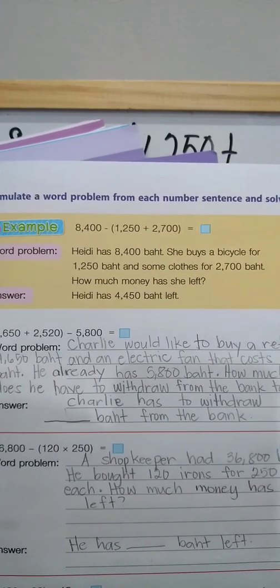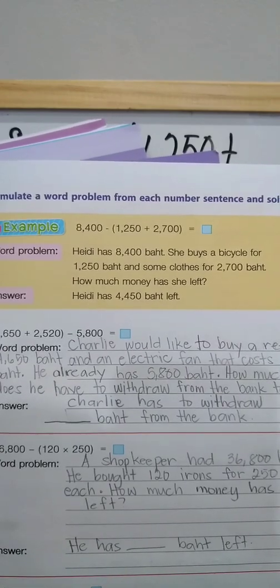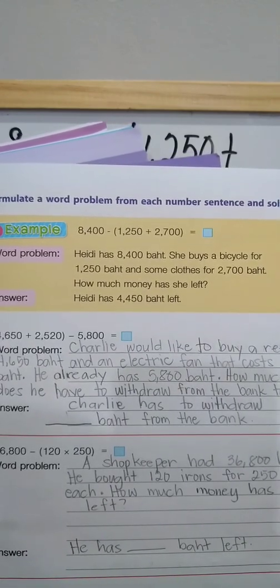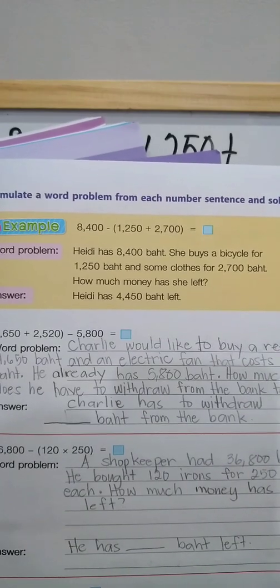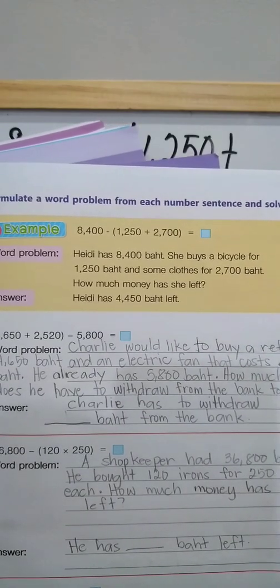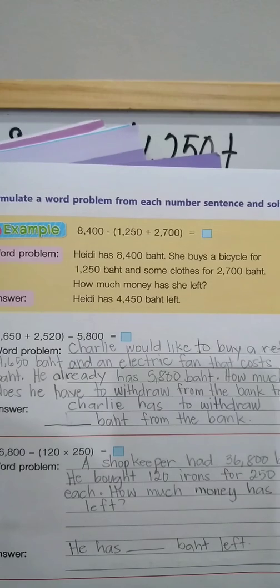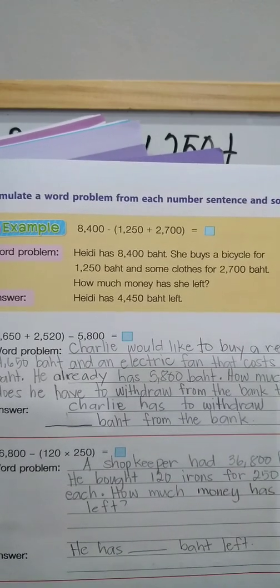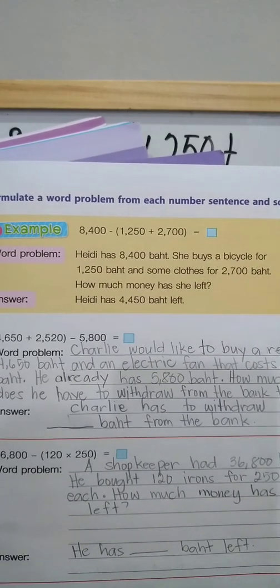Okay, so our topic for today is to formulate a word problem from each number sentence and solve it. Are you ready? Okay, now let's begin.